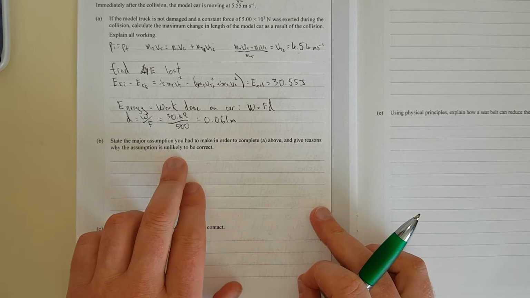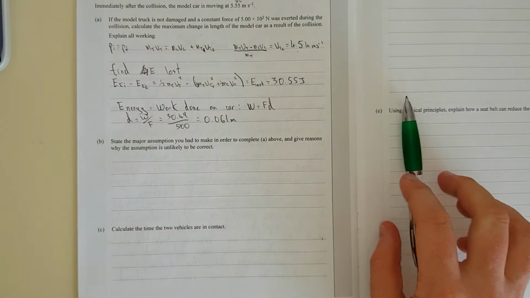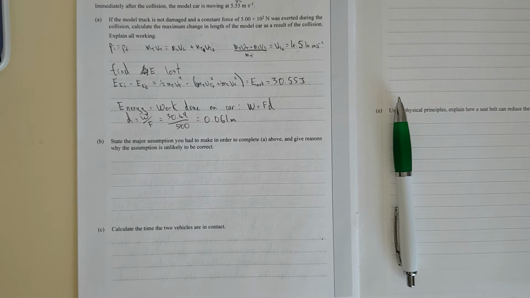Right, state the major assumption you had to make in order to complete the above, and give reasons why the assumption is unlikely to be correct. The major assumption was that all the energy went into deformation. Typically, some goes into sound and heat.